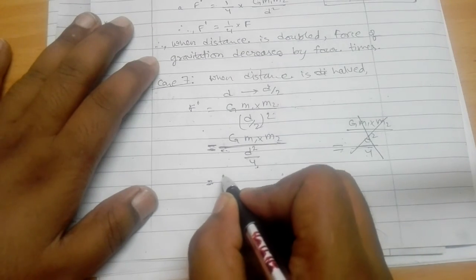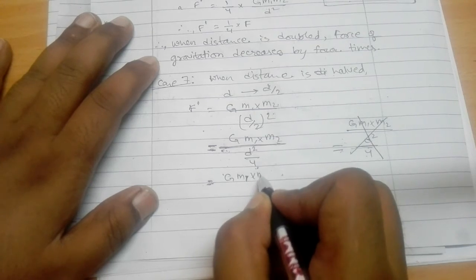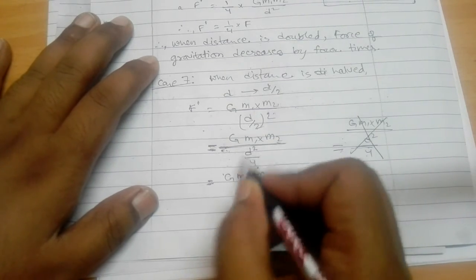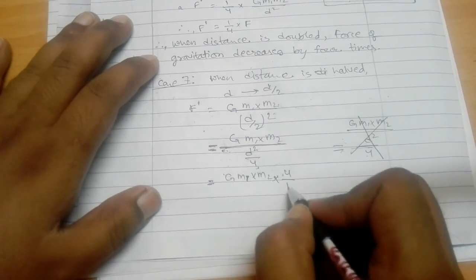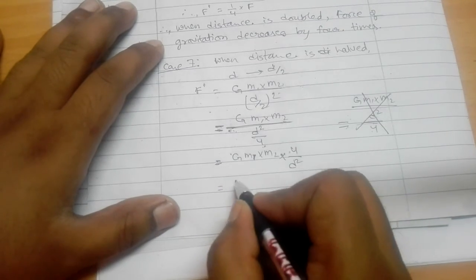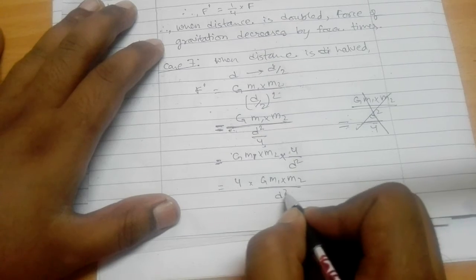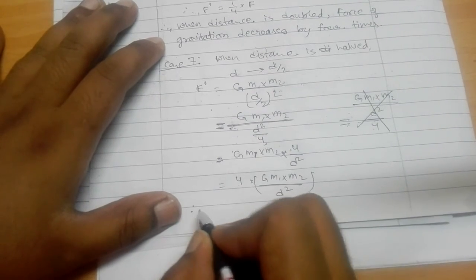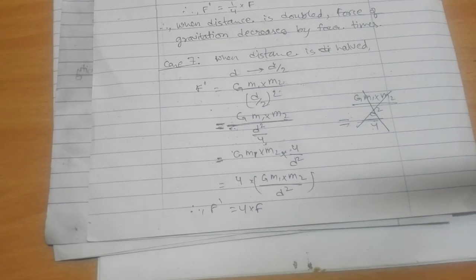Or you can also deal with it like this: m1 into m2 into the fraction in the denominator is always reversed. D square by 4 becomes 4 by d square. Now you can separate the terms like this, 4 into g m1 into m2 by d square, and it gives us, therefore, f dash equals to 4 into f. You can deal with it like this.